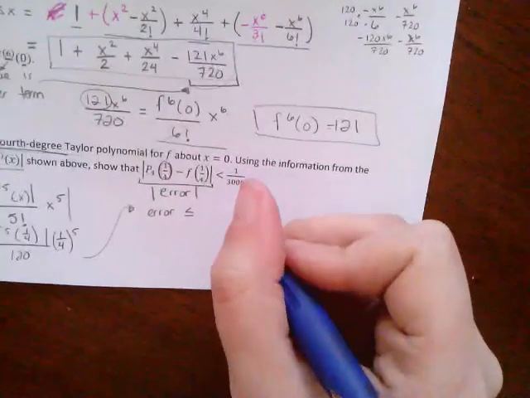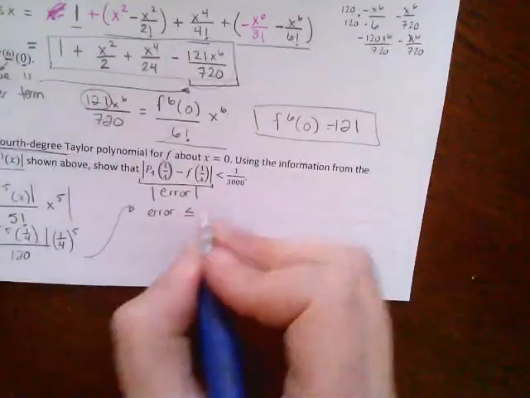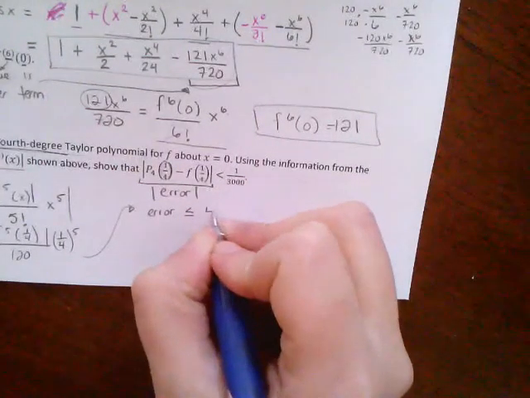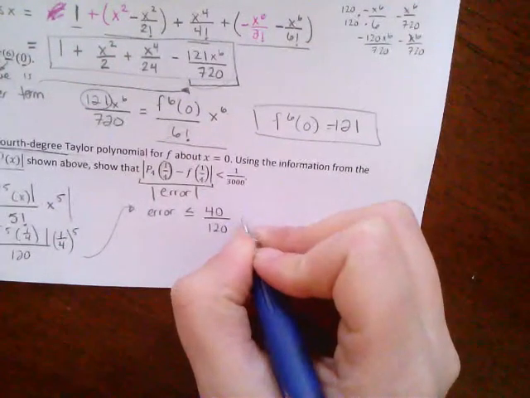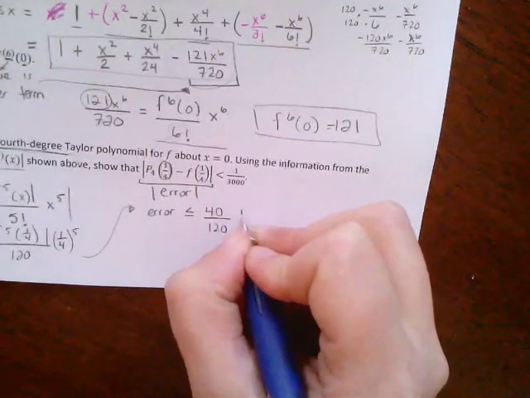So I'm actually going to say that M5 of a quarter is going to be 40 over 120 times 1/4 to the fifth.